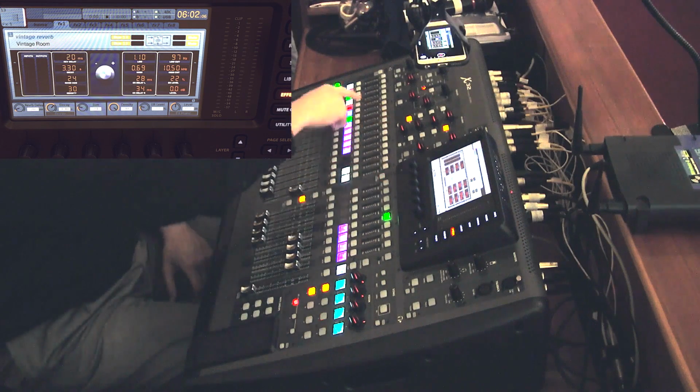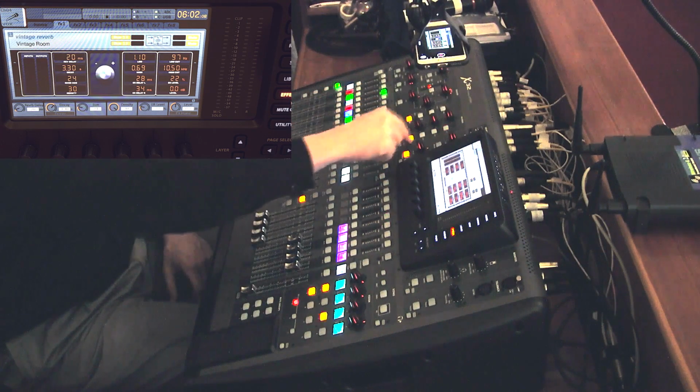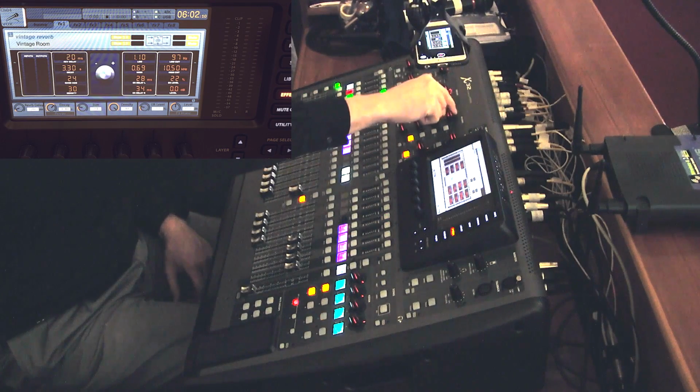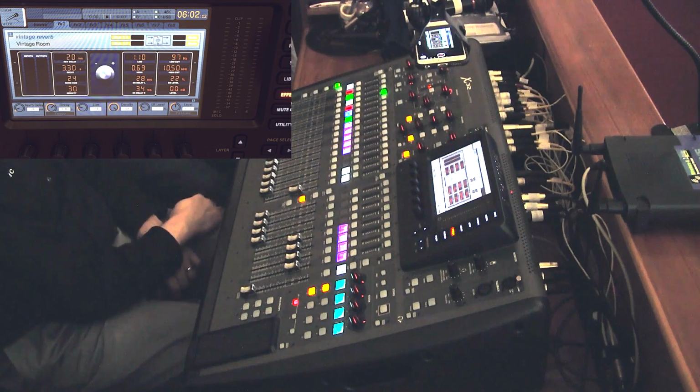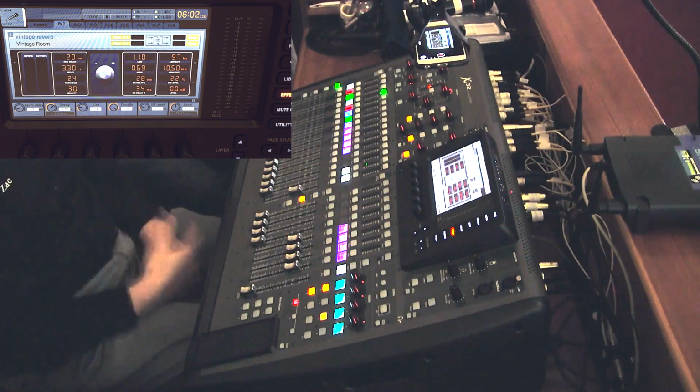I can do it up here. I can select the channel. I can go 13 through 16 and turn up that reverb. So basically like a send like you would have in Pro Tools, just turn it. That's exactly right. It is just no different at all.